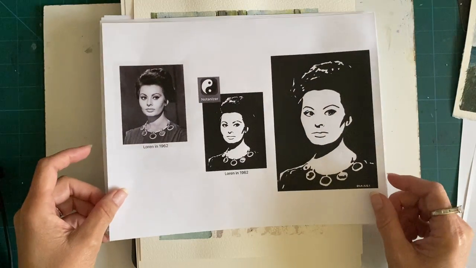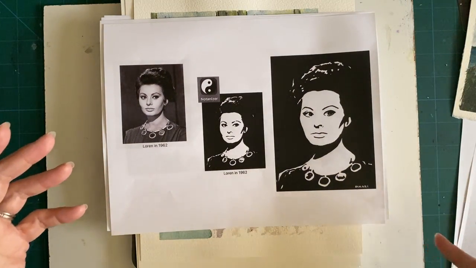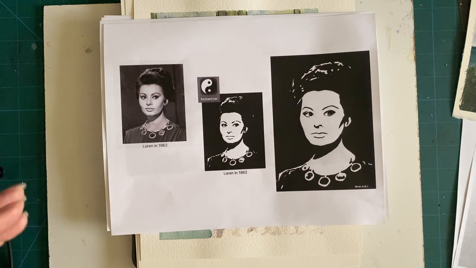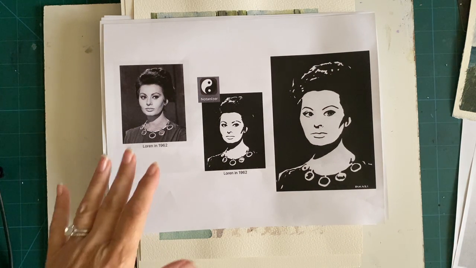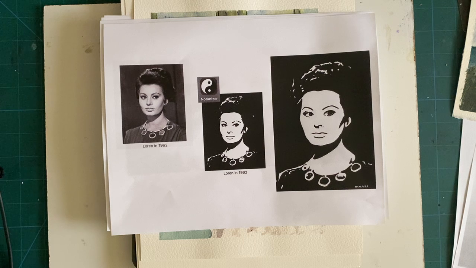And another thing, this is just huge. I love doing pop art. Obviously, this is not a copyright-free photograph, and a lot that I do are not copyright-free, so I can't sell them, and I don't. I just hang them up on my wall and keep them in my art book. But this is such a great way to do a photograph. I'm sorry, a portrait.